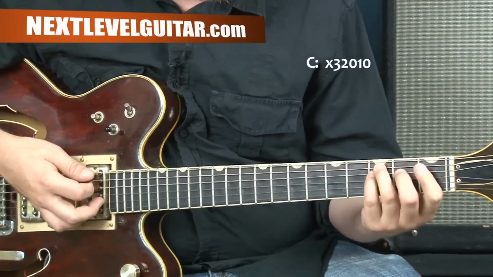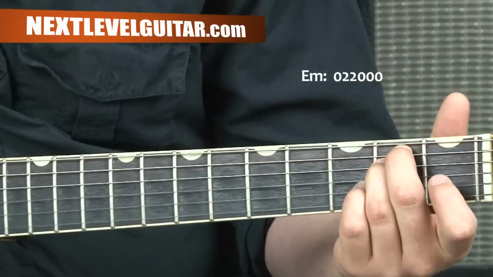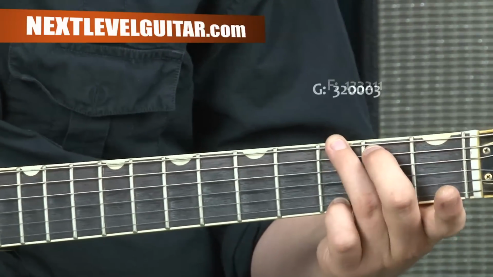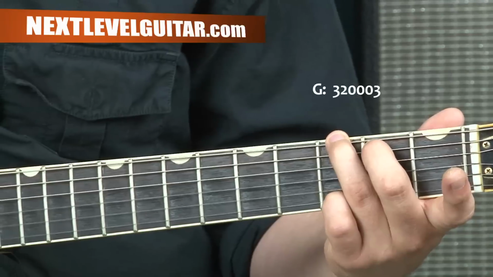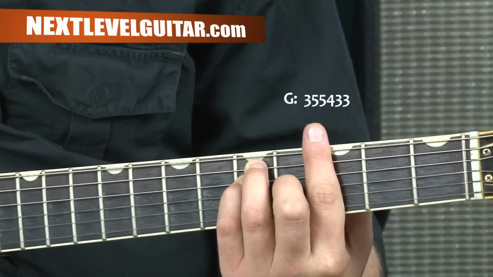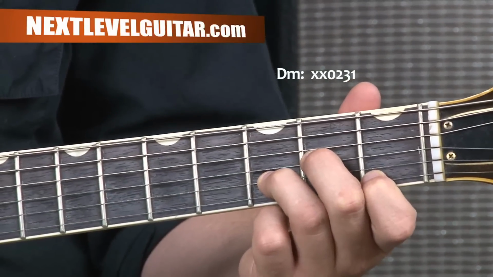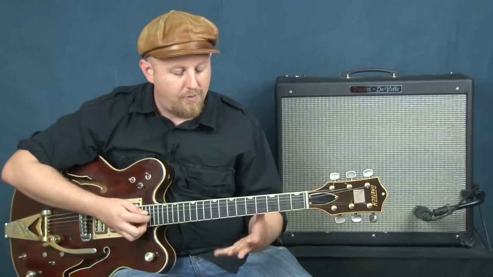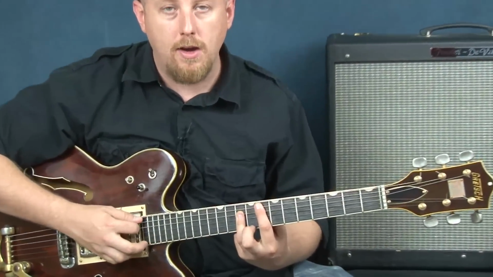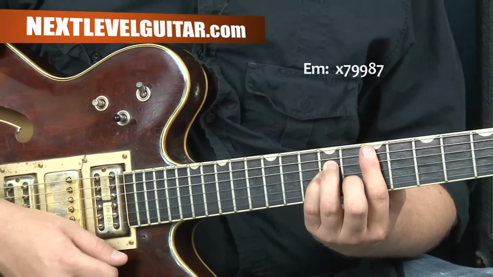Also in that key, you're going to be seeing an E minor chord quite a bit, an F major chord, and a G major chord, which we might play like this, we might play like this, or some other ways. Here we're going to have an open position D minor, and I'm figuring out ways to play those further up the neck too. I might play my F major up here, and my E minor over here.